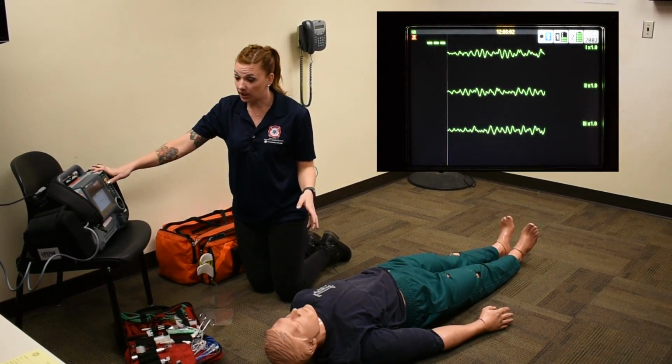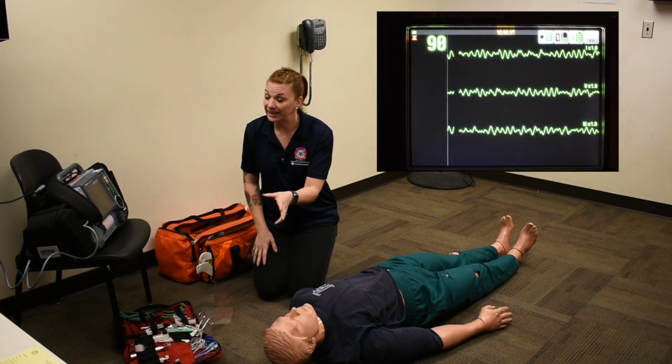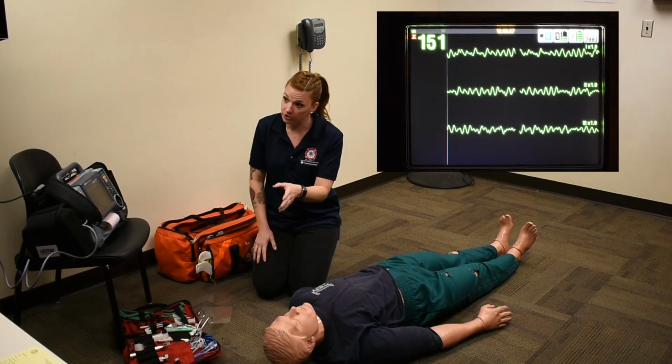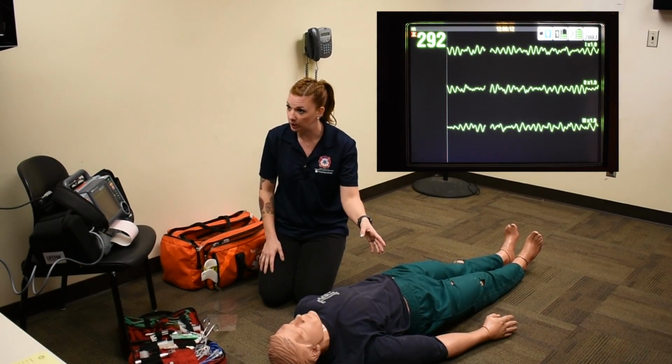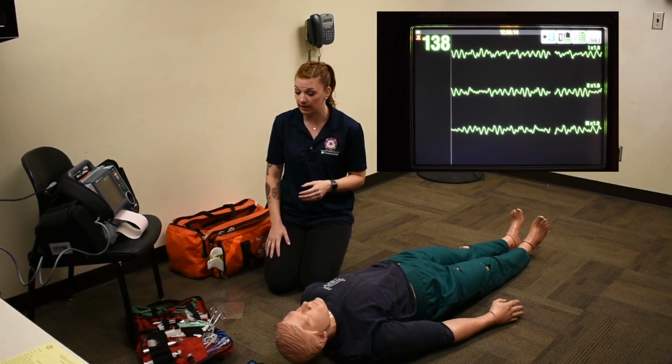Continuing again, CPR. I want to drop an OPA and start bagging my patient with a BVM at 15 liters high flow O2. I already have an IV in place, so on my next round of CPR, I'm ready to give my epinephrine, 1 to 10,000.